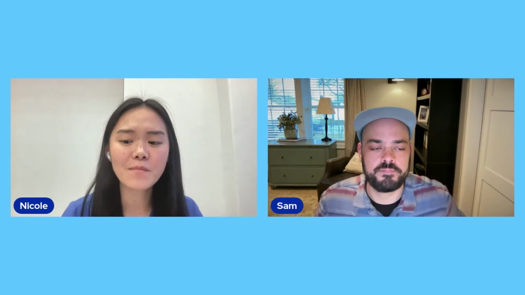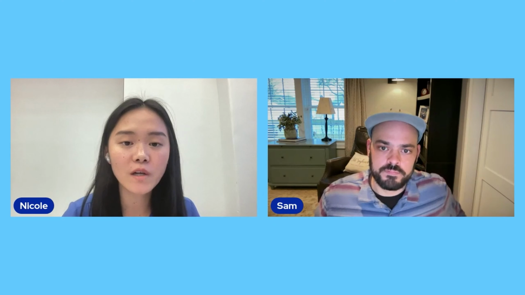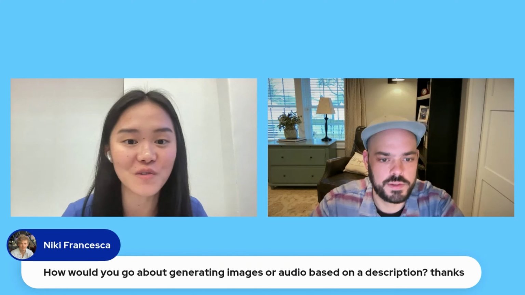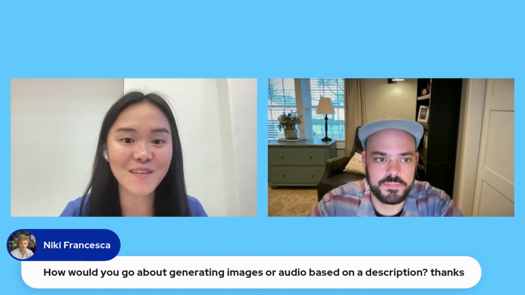Amazing. That's a really helpful tip. I'm also seeing a question about how a user would go about generating images or audio based on a description, because in this app that you just built, the recipe comes back as just text. So what advice would you give to a user who's looking to generate something other than just text?